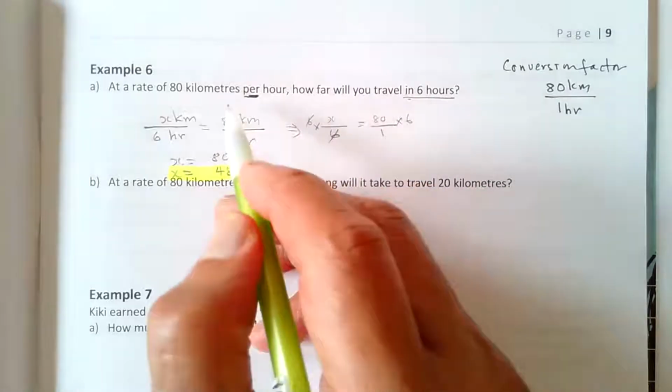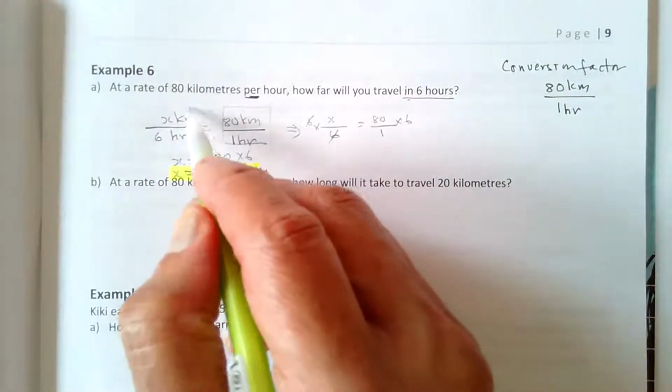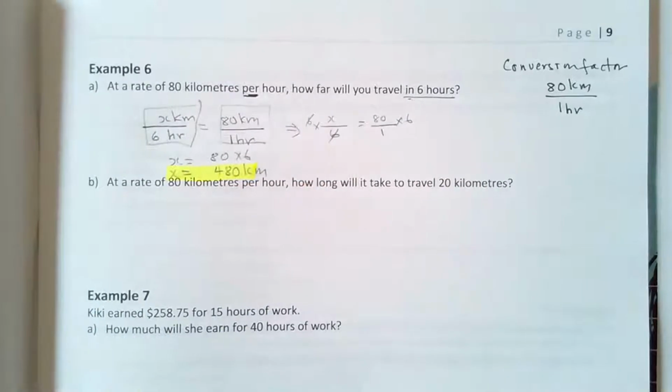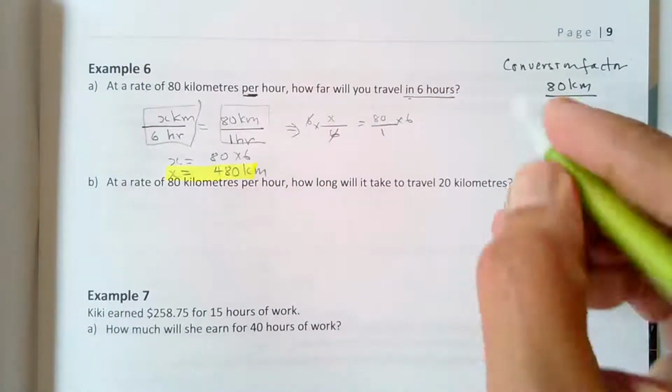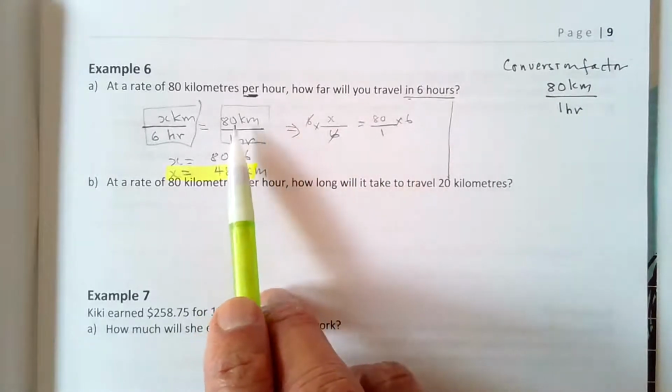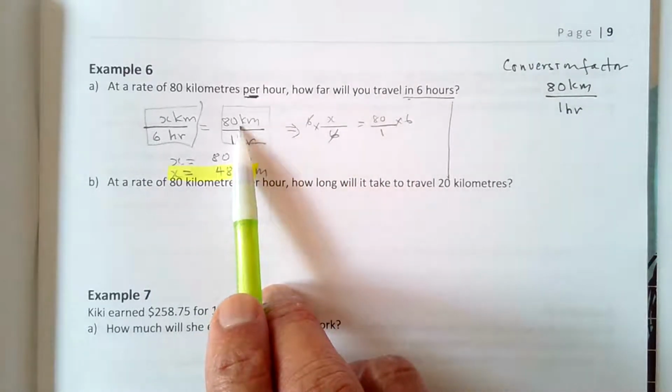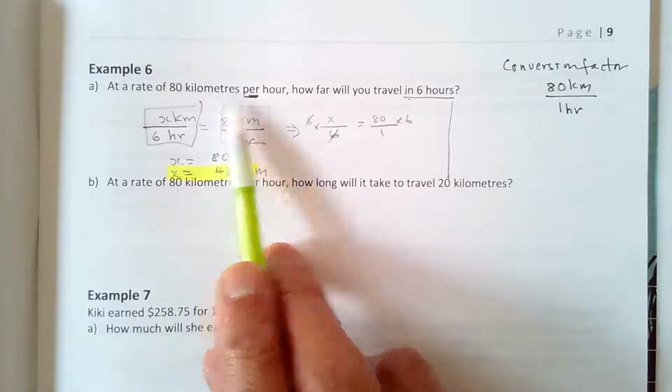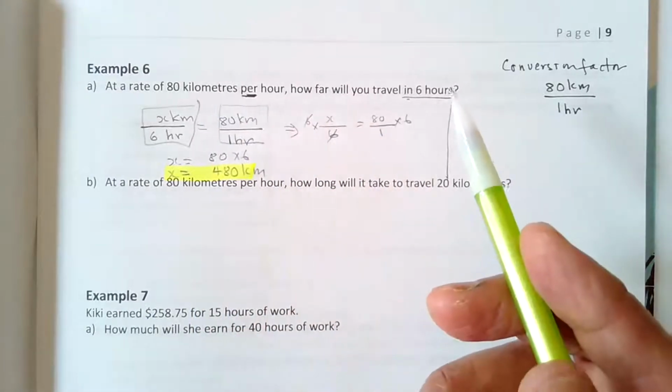So notice your conversion factor and equivalent fraction with your unknown. The shortcut here, you can use the quicker shortcut method. We know you're traveling 80 kilometers per hour. So every hour you travel 80 kilometers.